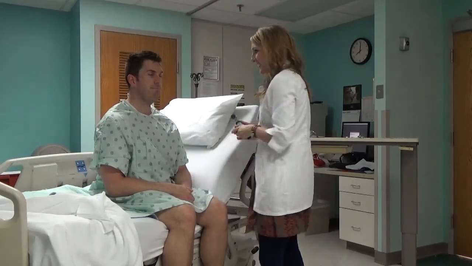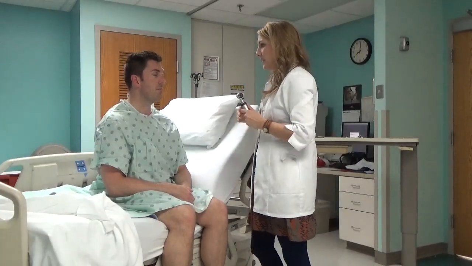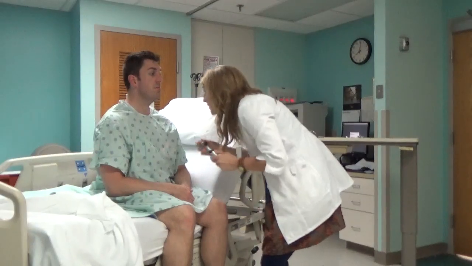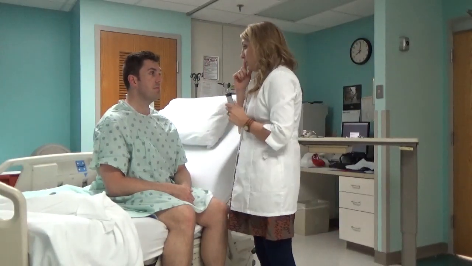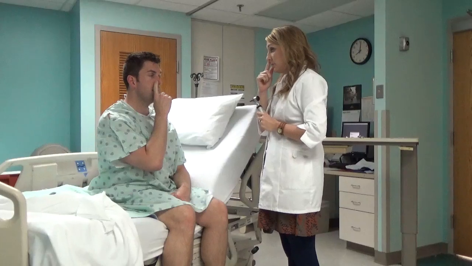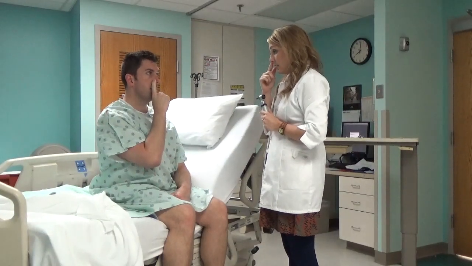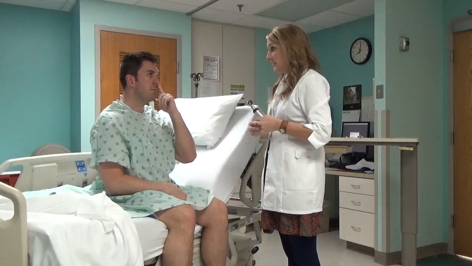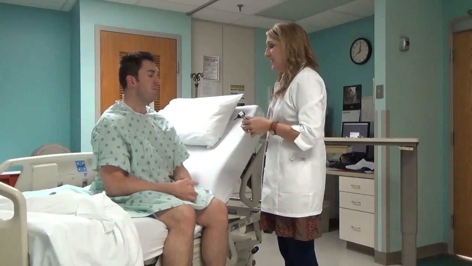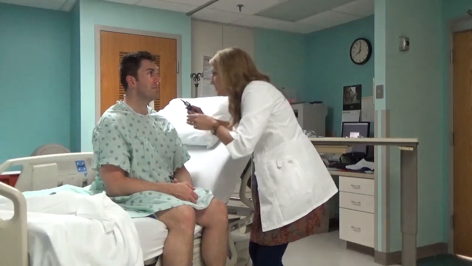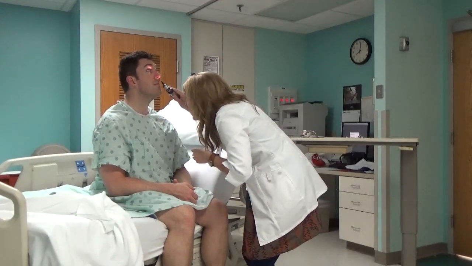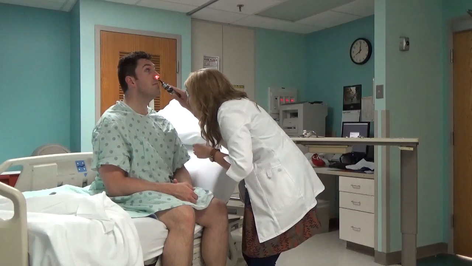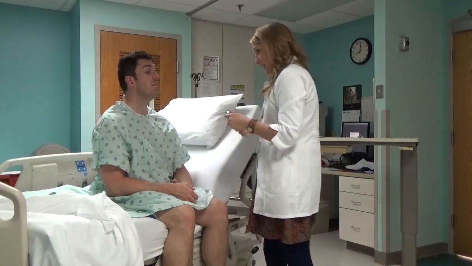Okay. Going to move on to the nose. We're going to look again at the symmetry of the nose. I'm going to have you occlude one side of the nose. We'll take a deep breath in. Okay, and then do the same with the other side. Didn't note any congestion. Did you note any congestion? Nope. Okay, make sure that the septum is midline. Want to look at the turbinates and make sure that there's no redness or inflammation, any drainage, and it looks good.